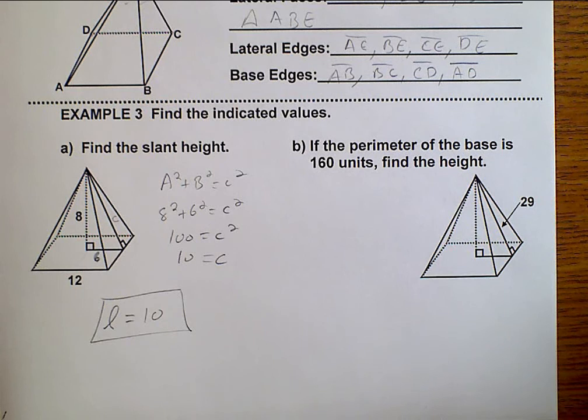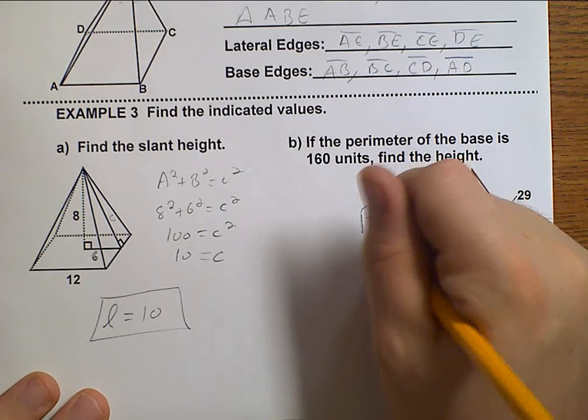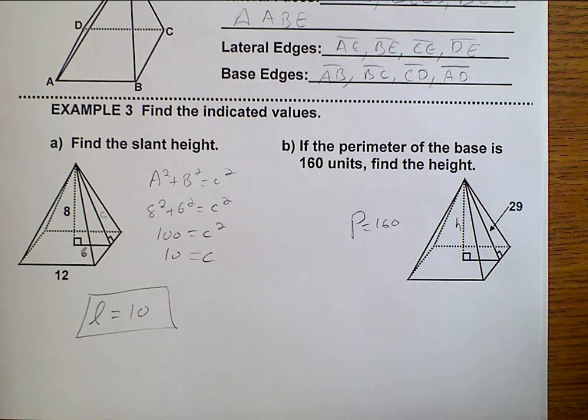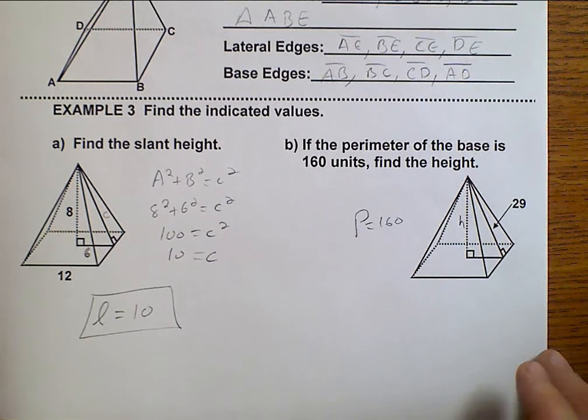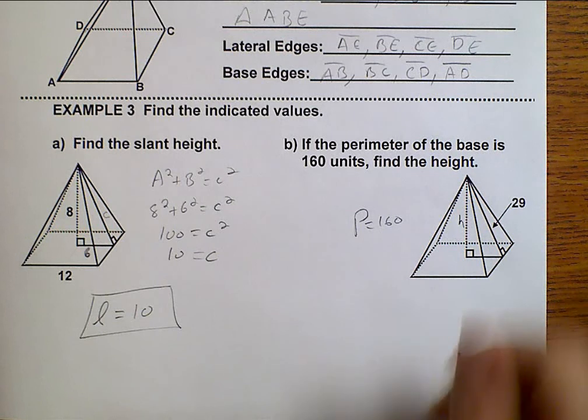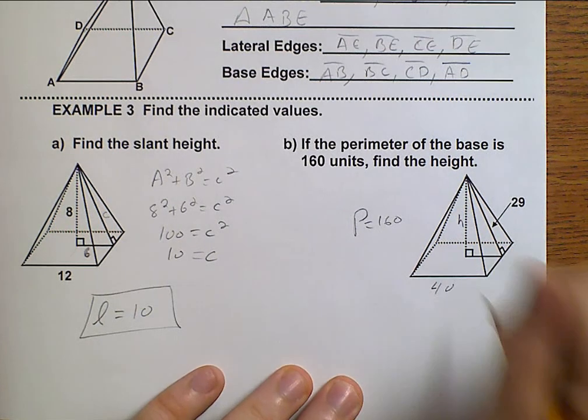Let's go ahead and talk about part B. We want to find the perimeter. Okay, if the perimeter is 160, we want to find the height. Well, this looks like a square pyramid. In fact, if it's not a square pyramid, we can't solve this. So we're going to assume a square pyramid, which means the length of every side is 40.